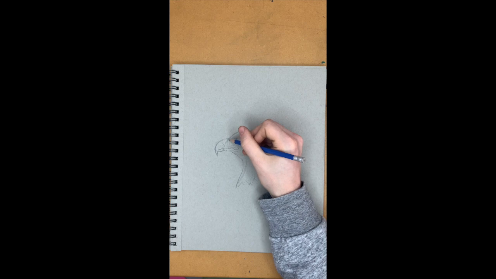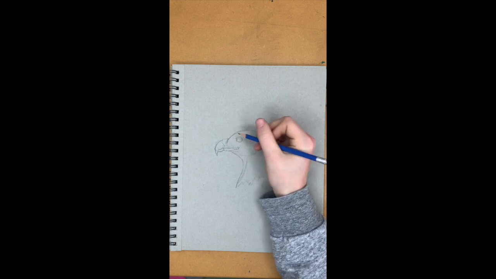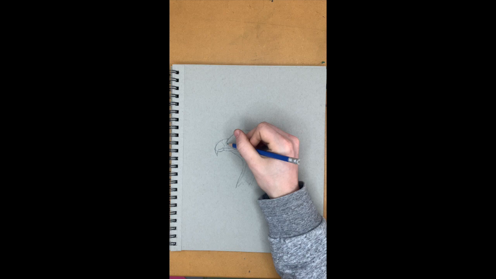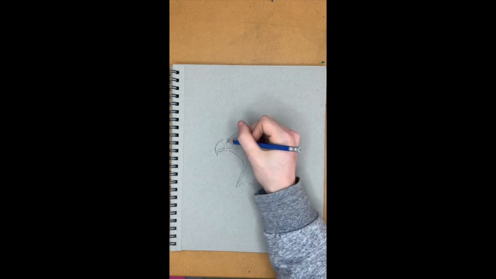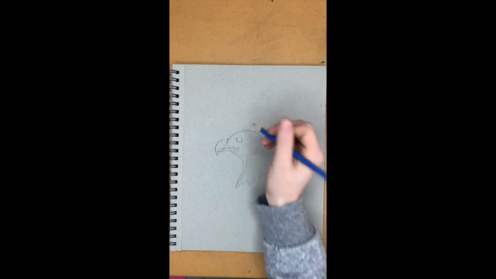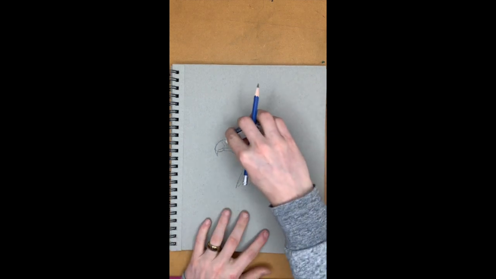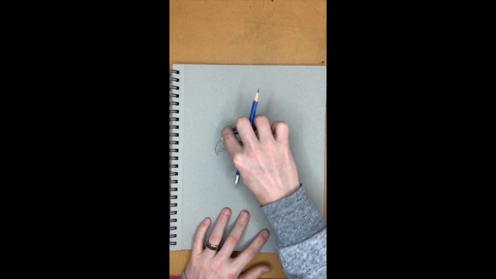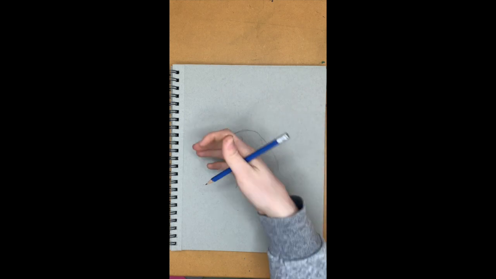All right, and then we're gonna add in just a line that distinguishes the beak from this area of feathers right in there. All right, perfect. So that's a pretty good start to our outline here.